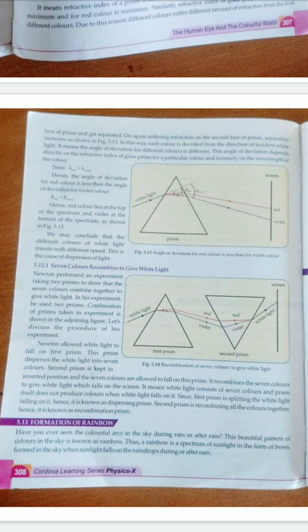It is a natural phenomenon that a rainbow is formed. A rainbow is also formed due to the dispersion of white light. In the next class we will study the formation of a rainbow.